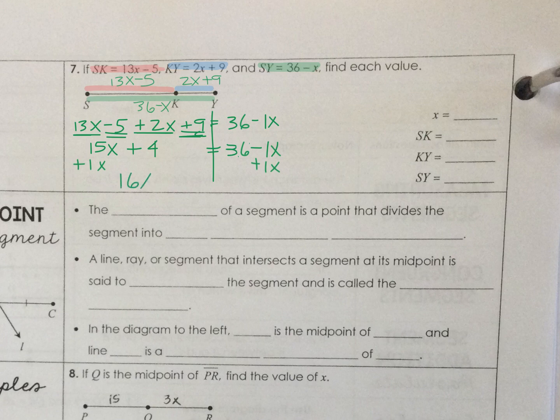So now I have 16x plus 4 equals 36. Subtract 4. 16x equals 32. Divide by 16. X equals 2.